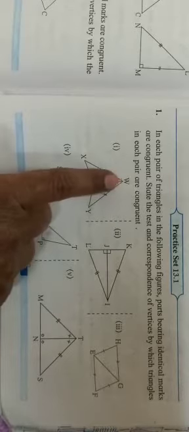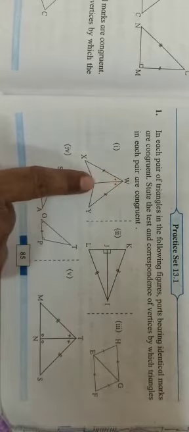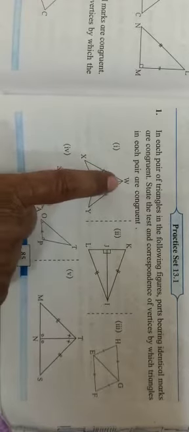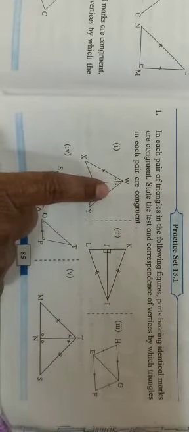Here S is there, here S is there, for this triangle A is there, angle, and this side is common to both the triangles. So by SAS test, these two triangles are congruent, and the correspondence, as I told you, W will fall on W only, Z will fall on Z only.